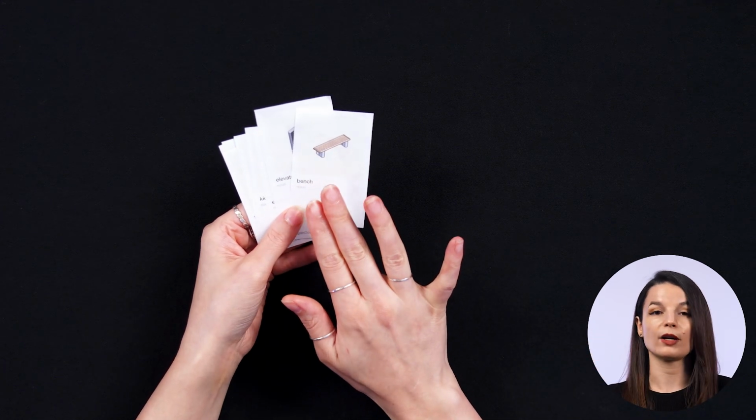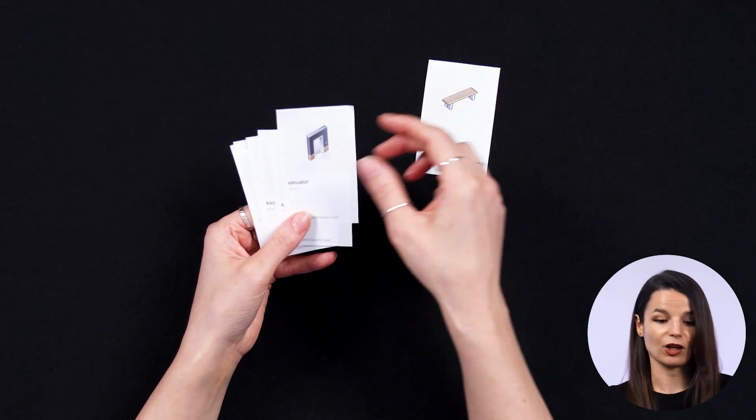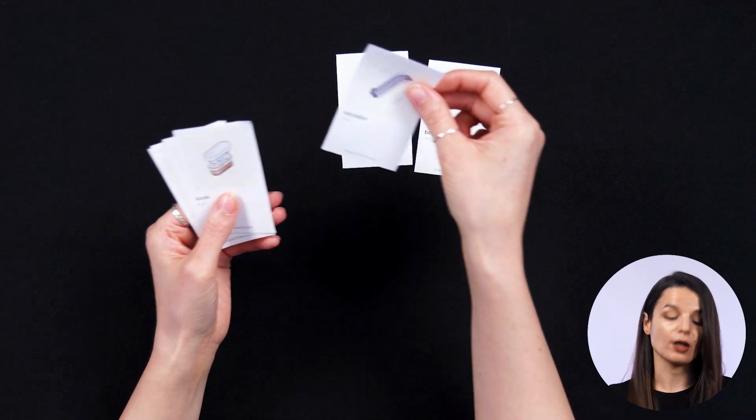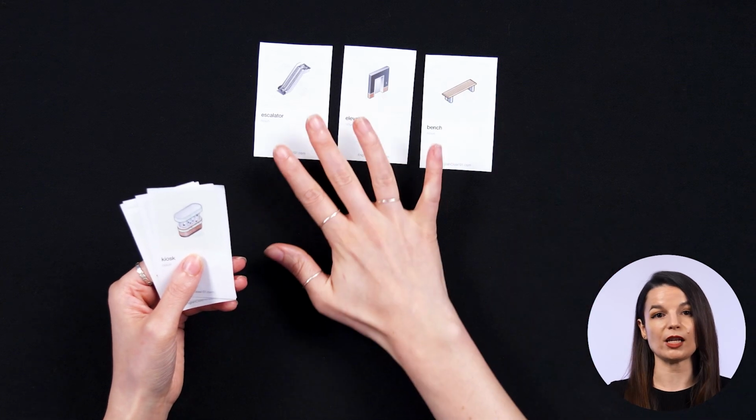Make sure that you read the word out loud so you actually say, in this case, bench and escalator and kiosk as you look at the picture that's on the visual flashcard. So this is one way that you can get some speaking practice.